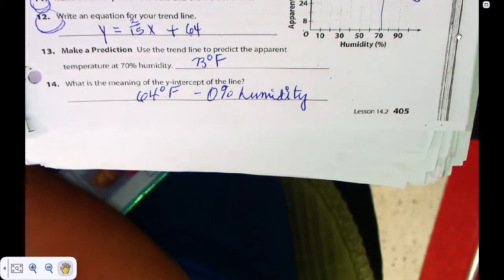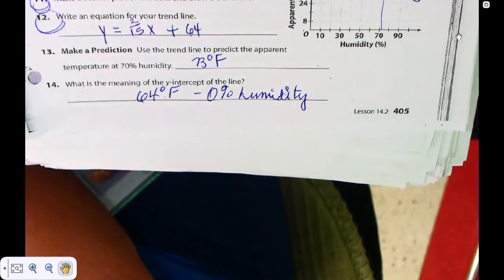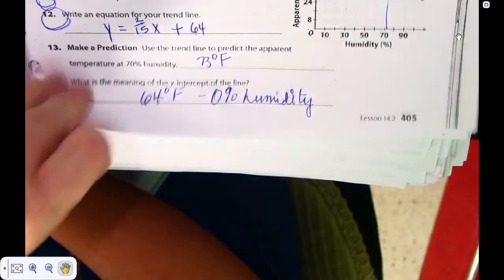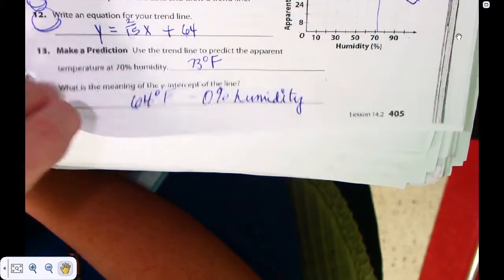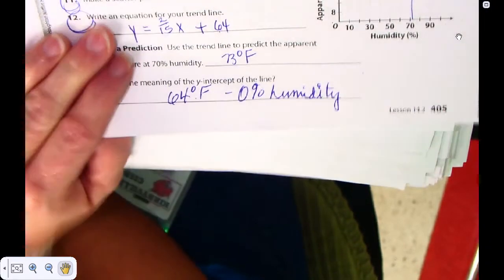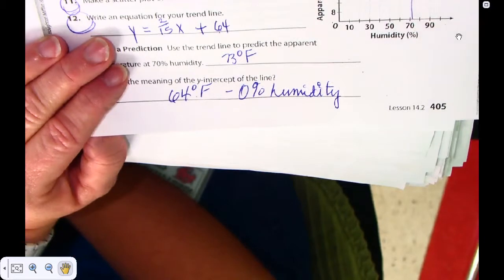And us girls know about humidity and our hair. Oh, some people don't have to worry about it? I do. I don't. Okay. It's all right. Okay.